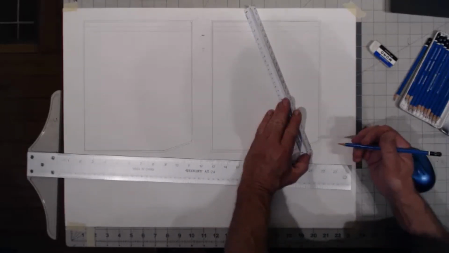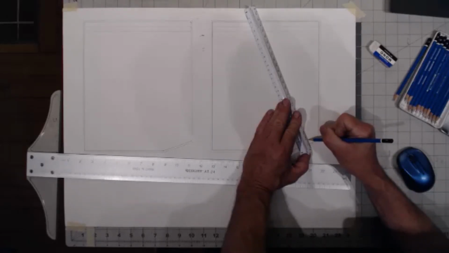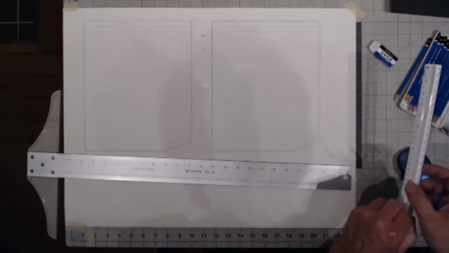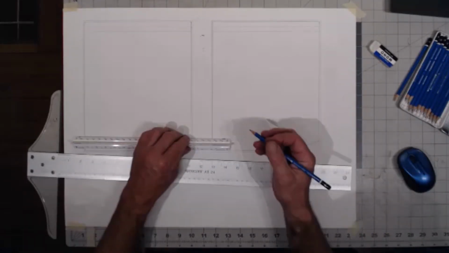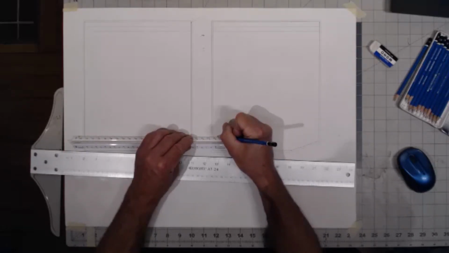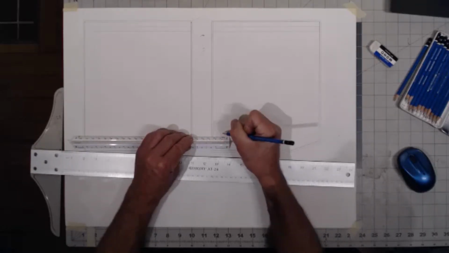You can do things in different orders. So I have incremental increments here, so 18 inches and 3 feet. And then same thing along this wall. So I'm going to set it at 3 feet. I'm going to make a mark at 18 inches and at 0.